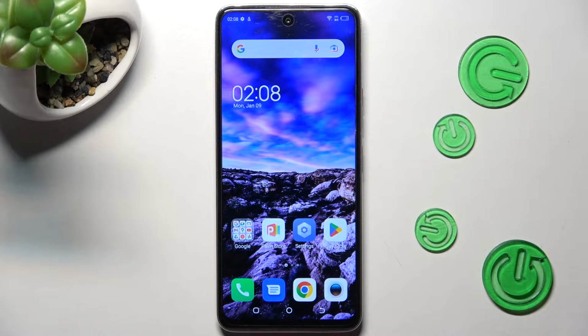Hi! In front of me is Tecno Camon 18 and today I would like to show you how you can use App Cloner on this device.